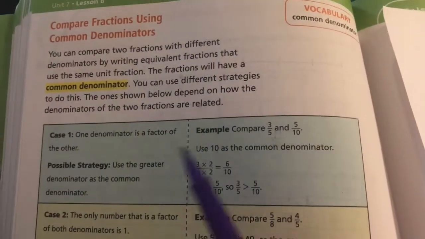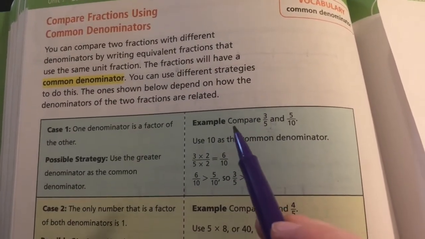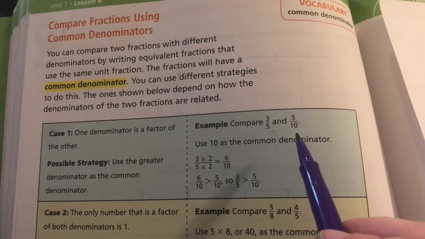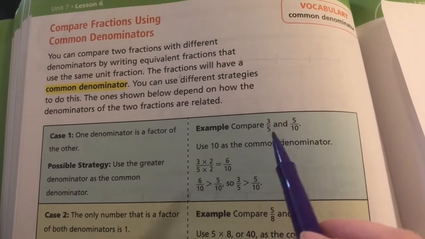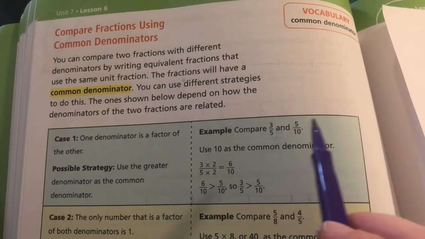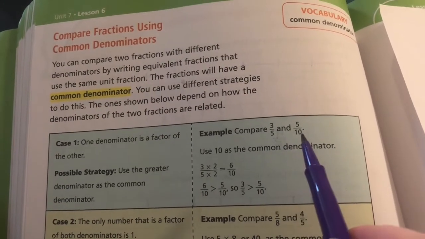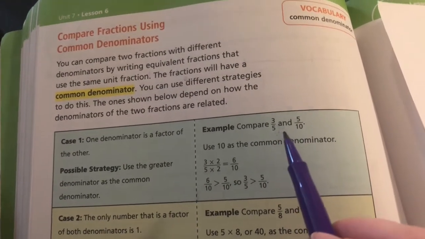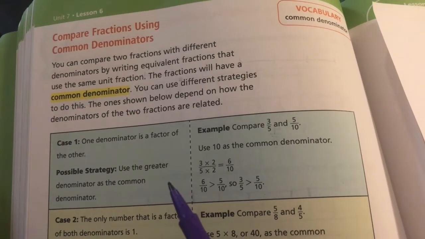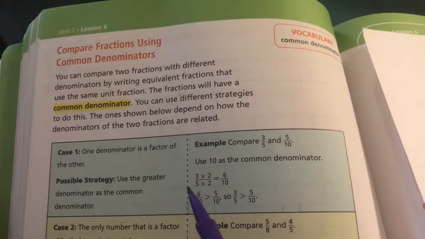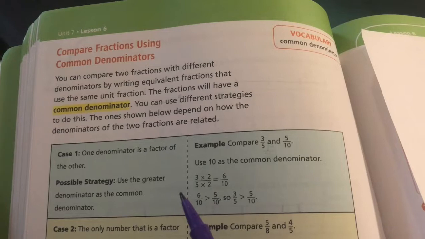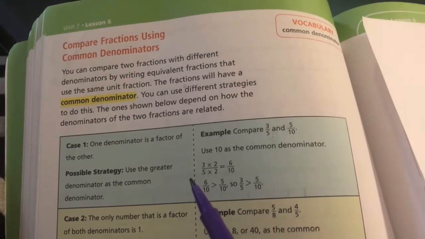So in this first case, we have 3/5 and 5/10. They both have different denominators. They have different numerators. How are we going to compare them? They're completely different fractions. So there is a way that we can do it by making equivalent fractions.